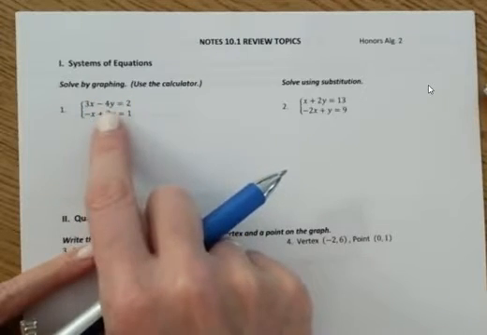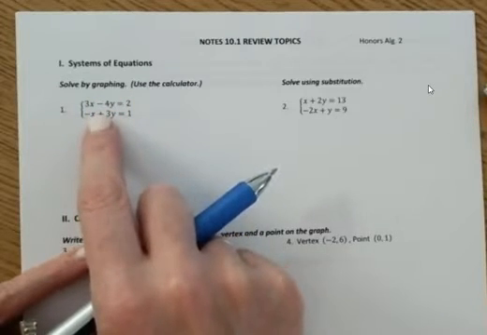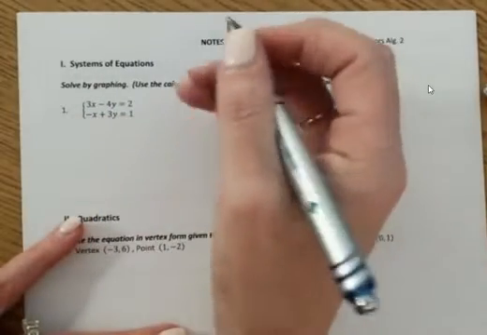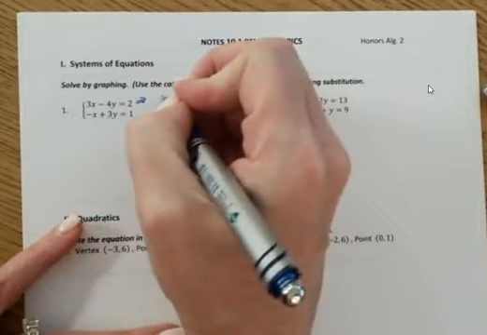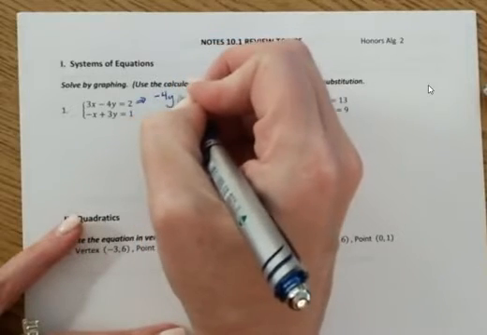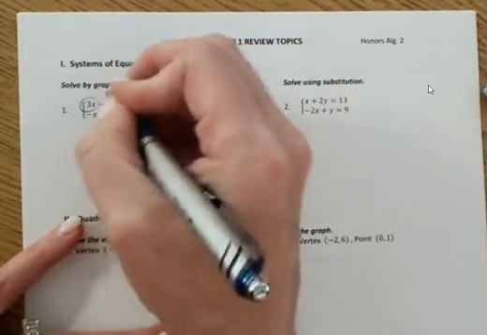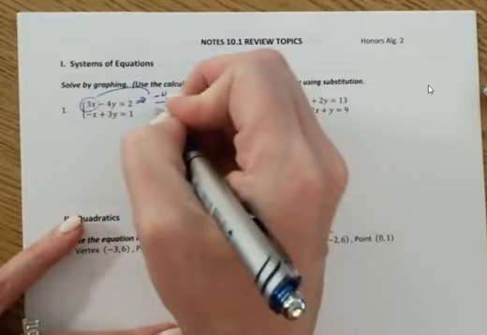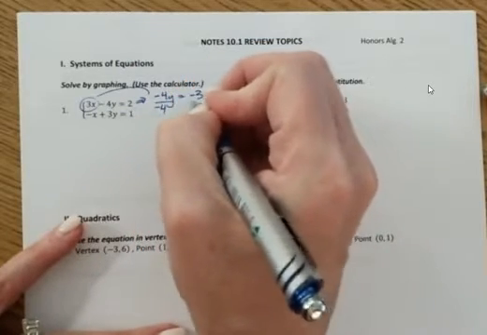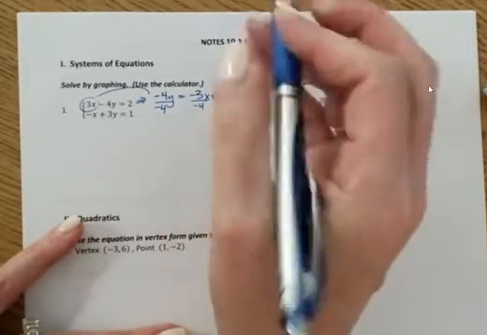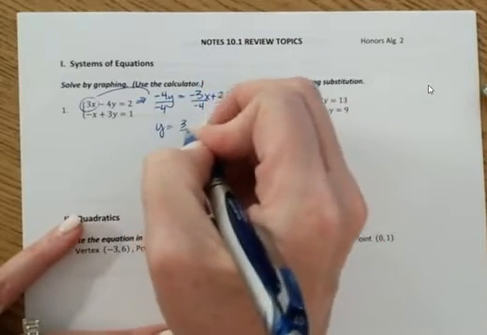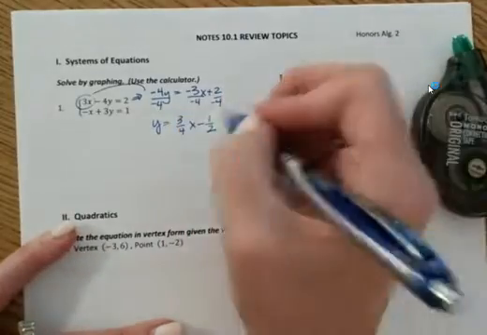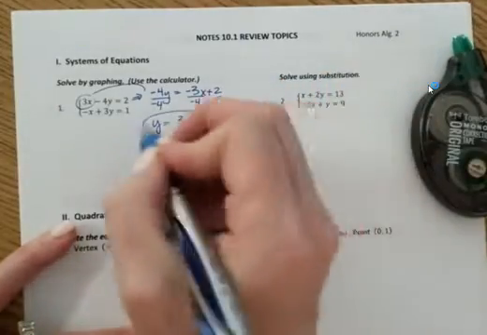Now, if you notice, these are not in y equals form. So the first thing I have to do is move them into y equals form so that I can put them in my calculator. So if I do that, I'm going to keep the negative 4y on the left, and I'm going to move that 3x over here. So it's going to be negative 3x plus 2. Then I need to divide through by negative 4. And that will give me y equals 3/4 x minus 1/2 because I'm dividing by a negative. So there's one equation I'm going to put in.